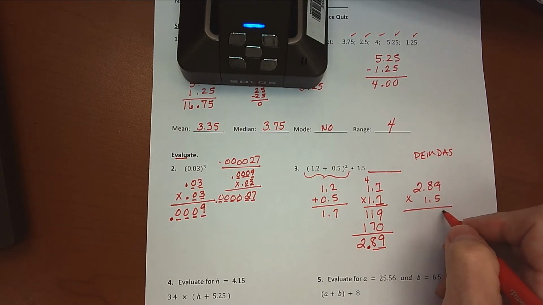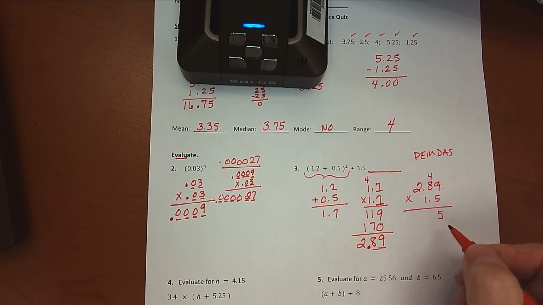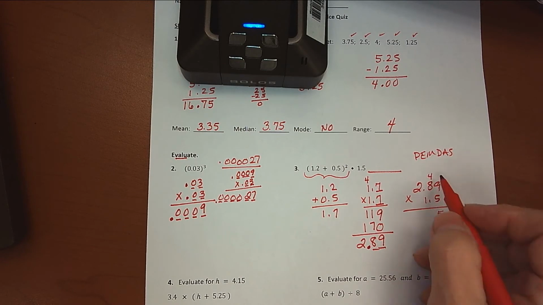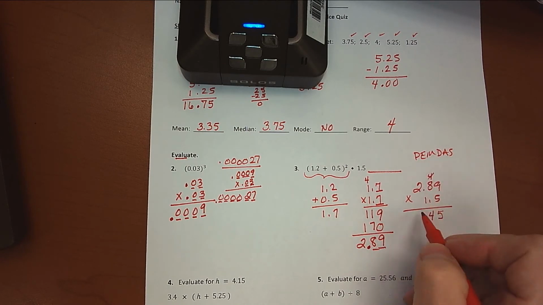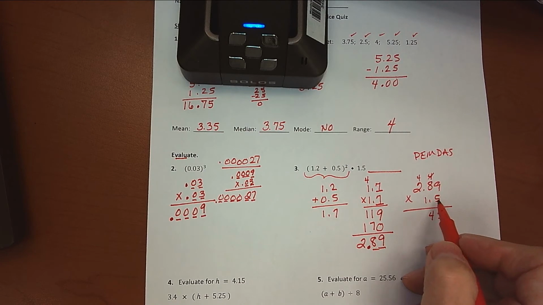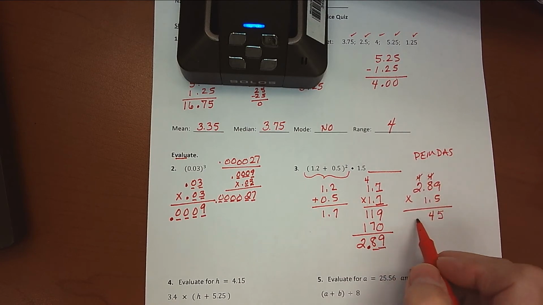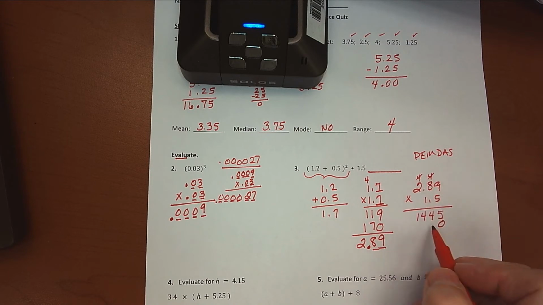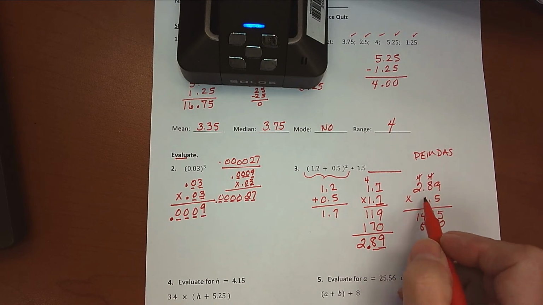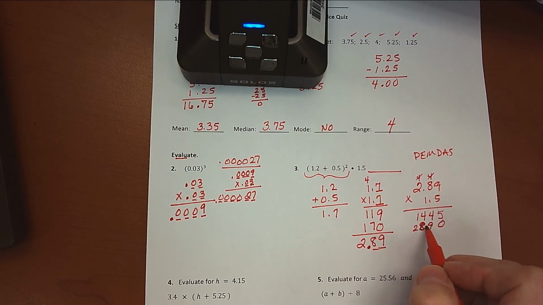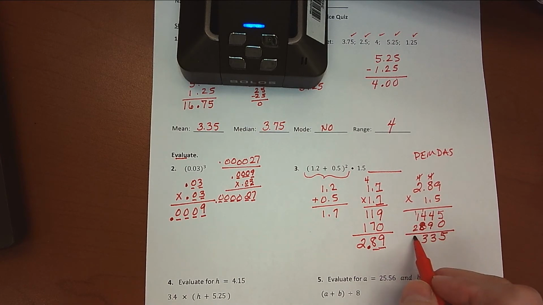5 times 9 is 45. Put down my 5, carry my 4. 5 times 8 is 40, plus this 4 is 44. Put down my 4, carry my 4. 5 times 2 is 10, plus 4 more is 14. 0, because I'm moving over a space, 9, 8, 2. Make that look like an 8. Then we add 5, 13, 8, 13, 2, 3, 4.